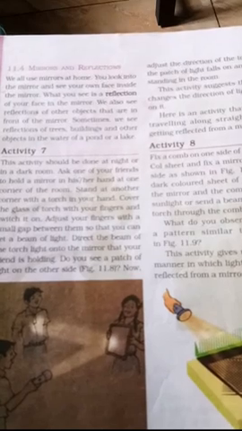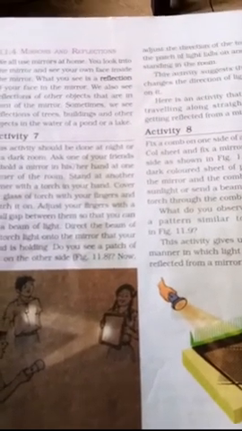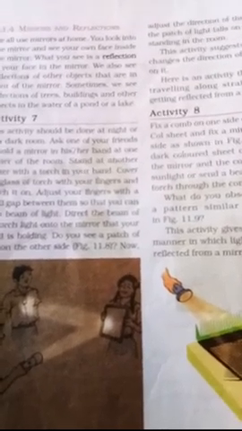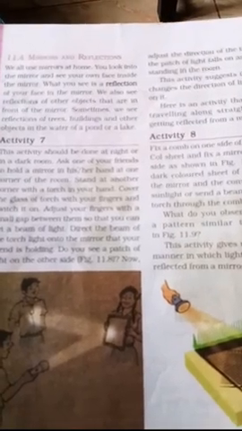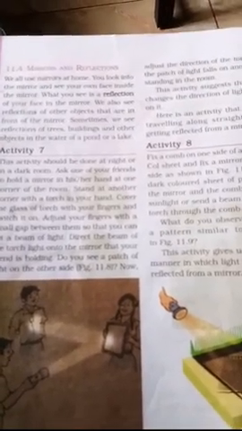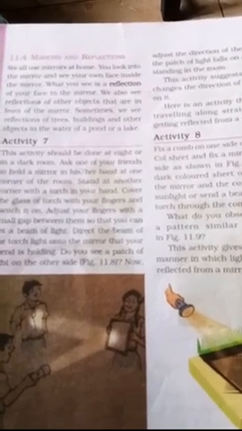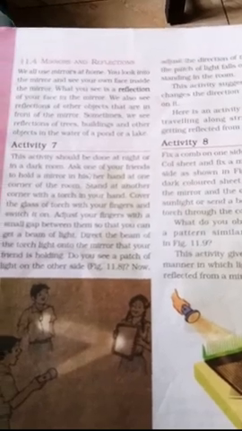Next, we studied about mirrors and reflections. So we all use mirrors at home, right? Why do we use these mirrors? We use them to see our own face. So what do these mirrors do? They reflect. They reflect the objects which are in front of them.